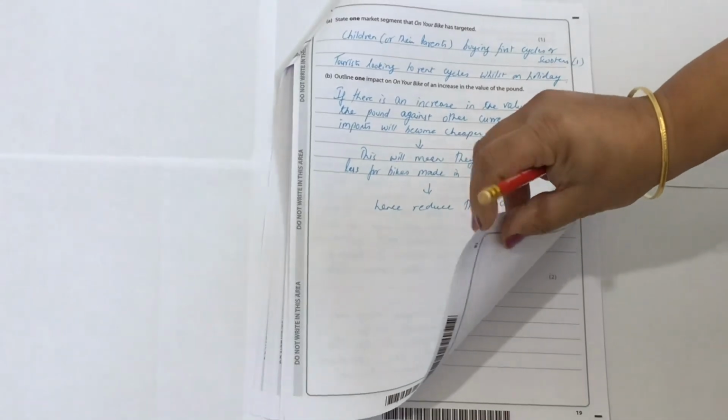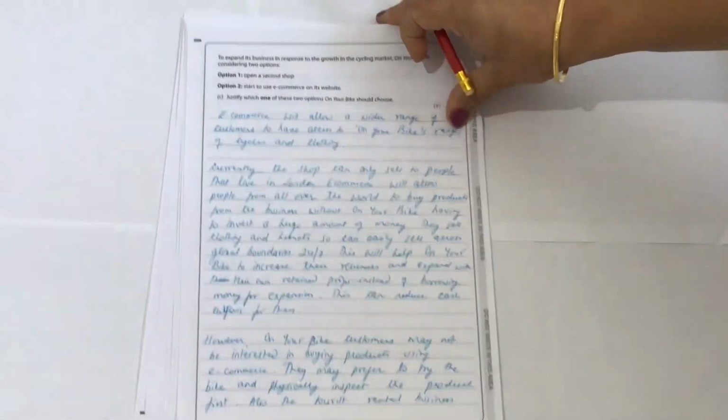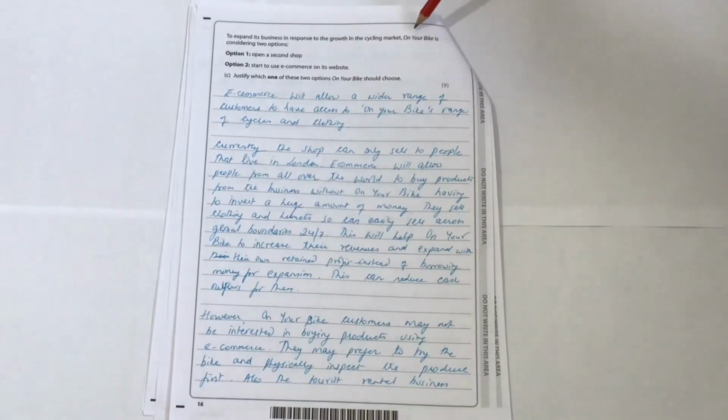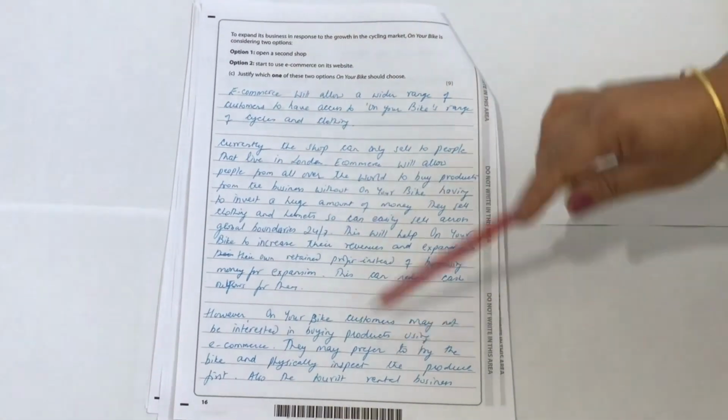Then you have a 9 marker. That's the last question of your section D. 9 marker, again 2 options are given, and you have to choose one option and write positives and negatives about that. So the question is about response to growth in the cycling market. On Your Bike is considering 2 options: open a second shop or use e-commerce. So best is to just choose an option, write positives and negatives about it.